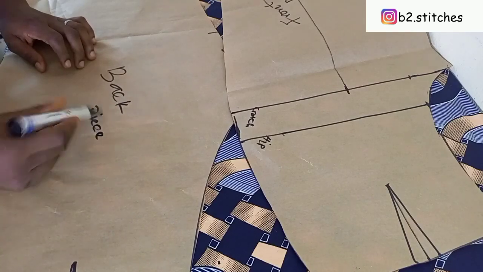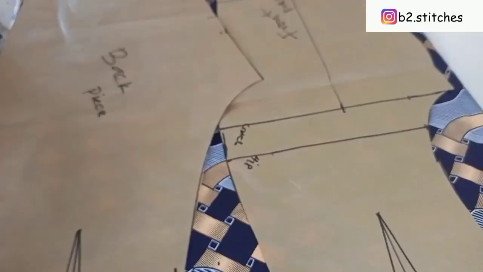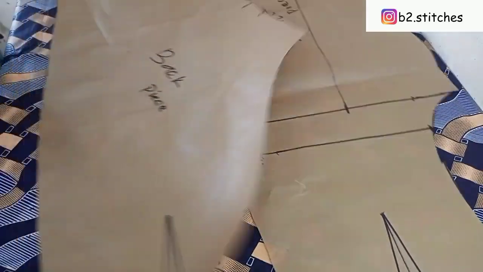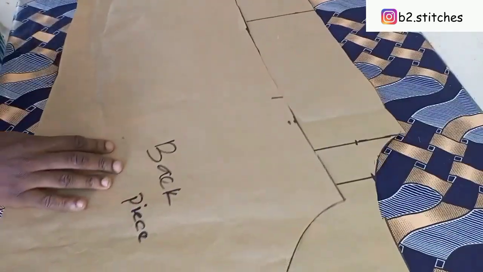Okay, so this is the back piece. Each of them is going to be cut in two if you want to transfer onto fabric. So this is what we have, guys, right?